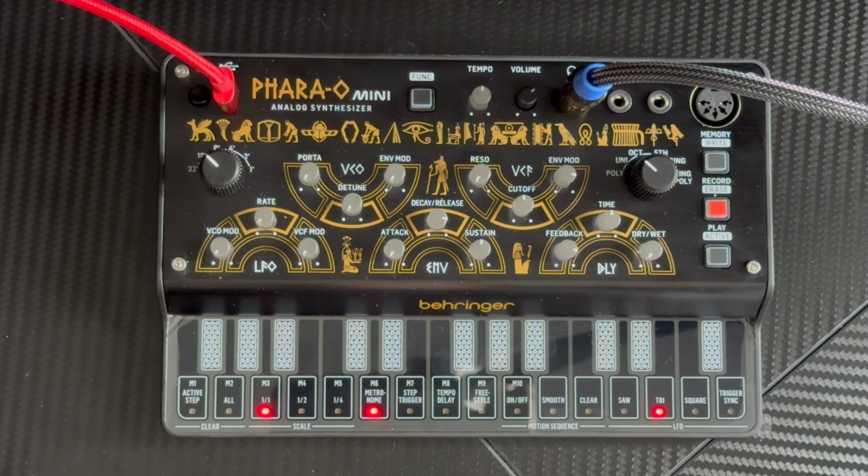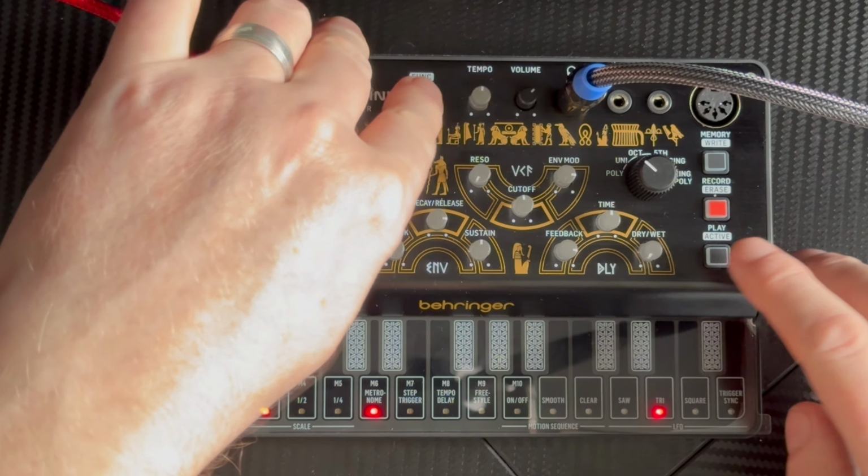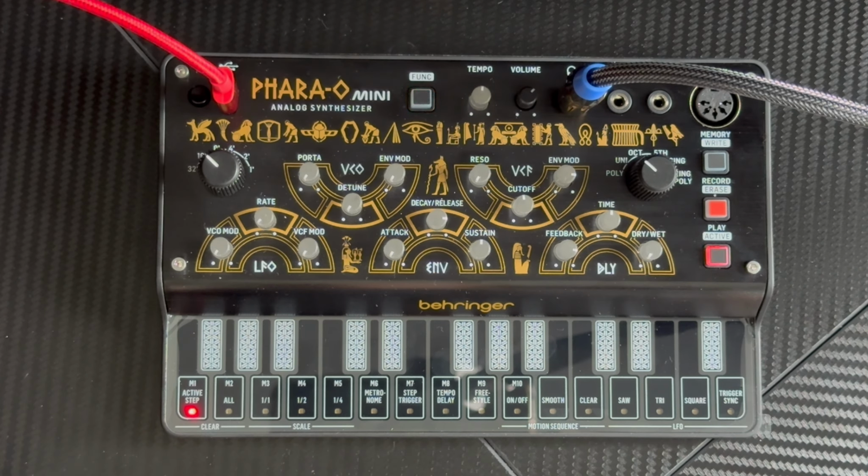by pressing and holding function and play together. So you'll notice they're both flashing and the first step is lit up. So what we do now is hold and drag to select all the steps. Now this is pretty cool because it allows us to create kind of offbeat rhythms, but for the purpose of this tutorial I'm just going to choose the whole lot, and that gives us one bar at 16th notes.